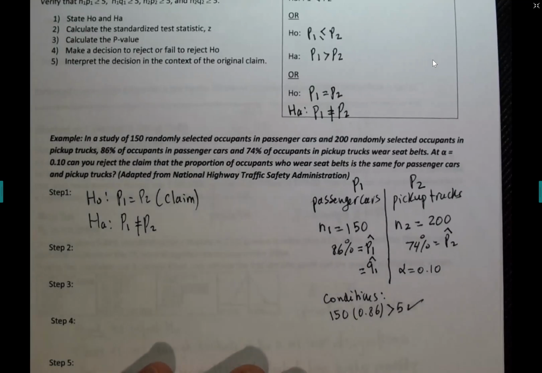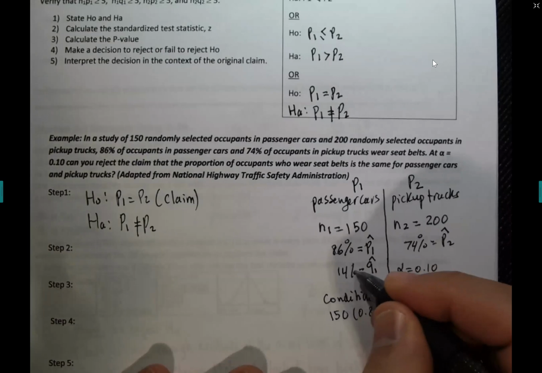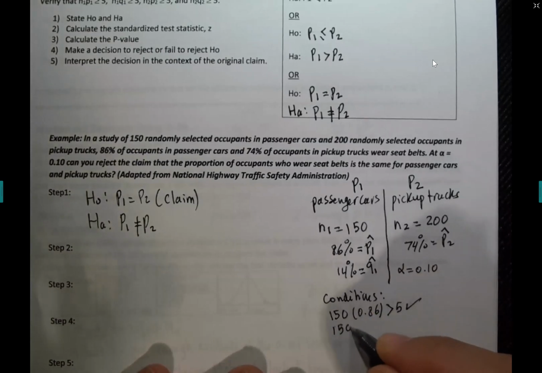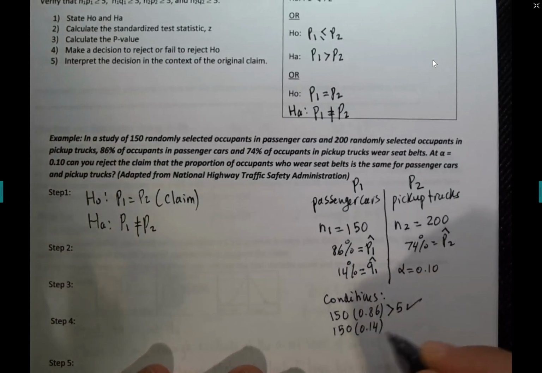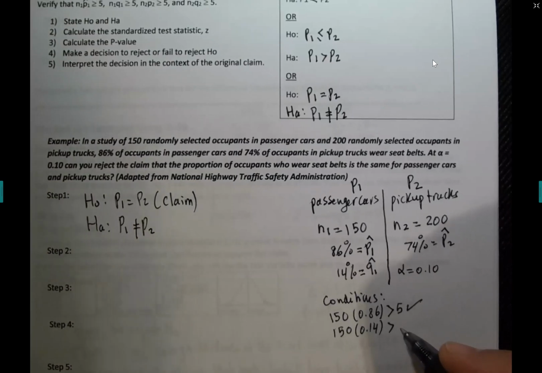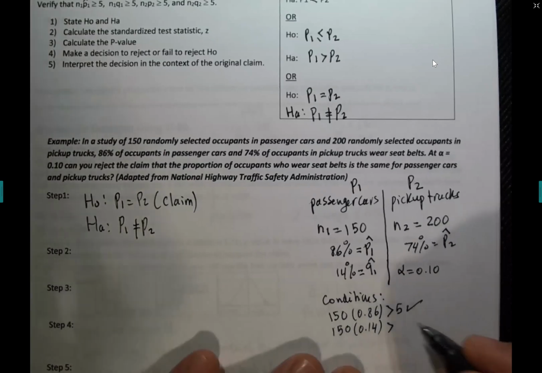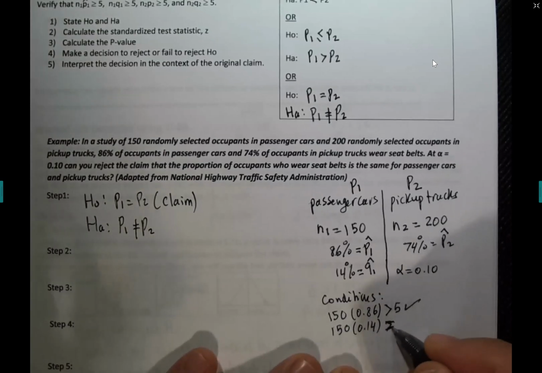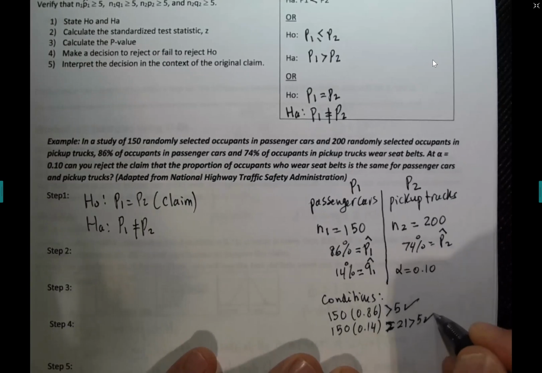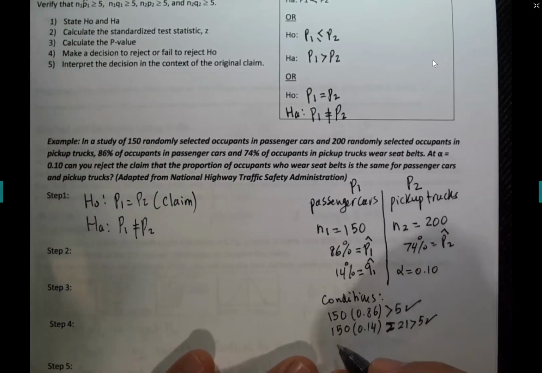Q1 is the probability of failure, 14%, exactly. So you do 150 times 0.14. And if you use your calculator, it's going to be bigger than 5 for sure. 21. Bigger than 5. Checks.